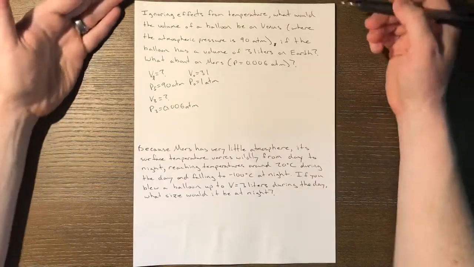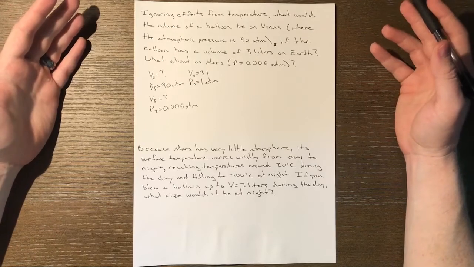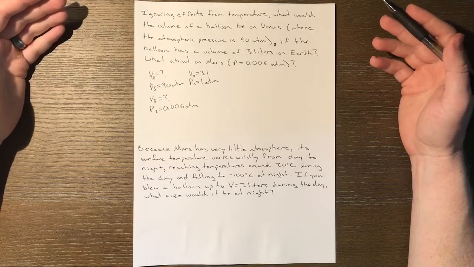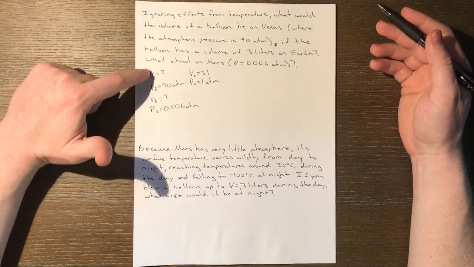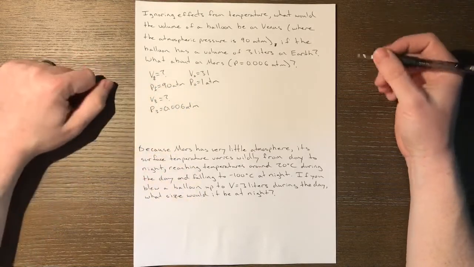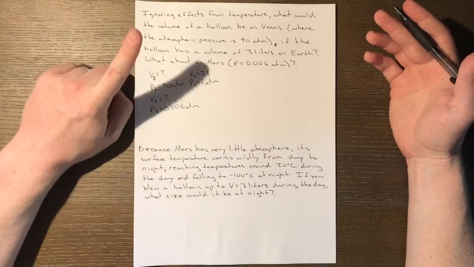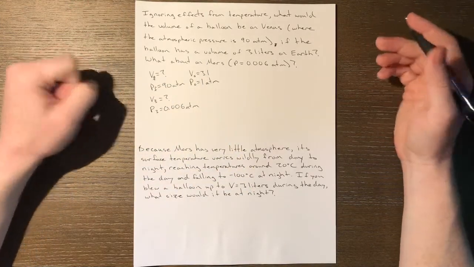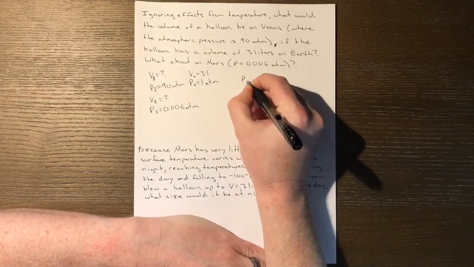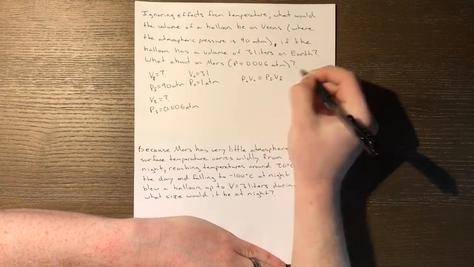All right, well, we've written down our given information, and as promised, it should be pretty obvious what equation to use. We've been given volume and pressure, and we've been given volume and pressure in 3 pairs. Volume and pressure on Venus, volume and pressure on Mars, volume and pressure on Earth. Well, if we look at our equation sheet, there's only one equation that uses volume and pressure together. And the way I like to write that equation is P initial, V initial equals P final, V final.